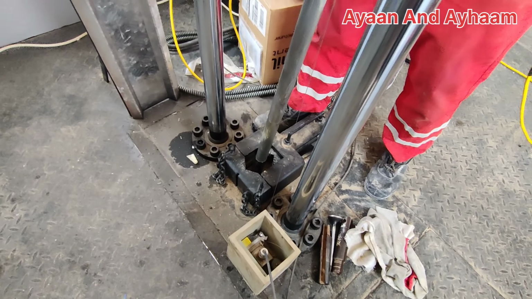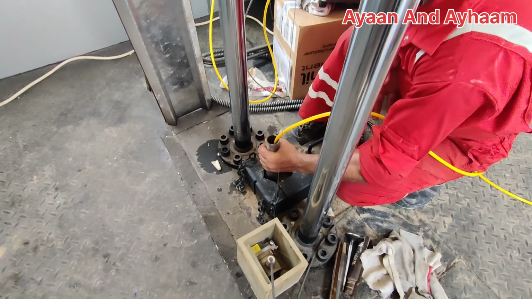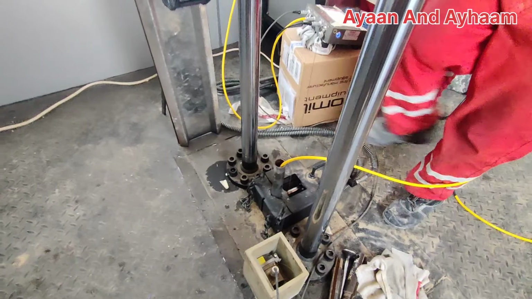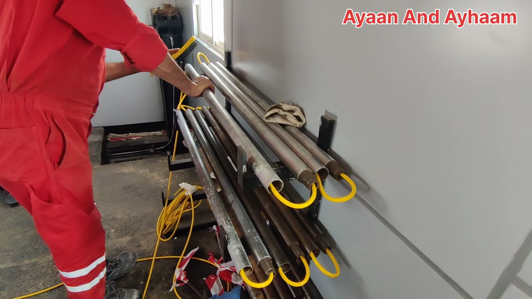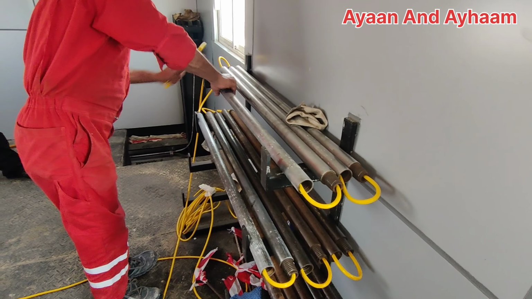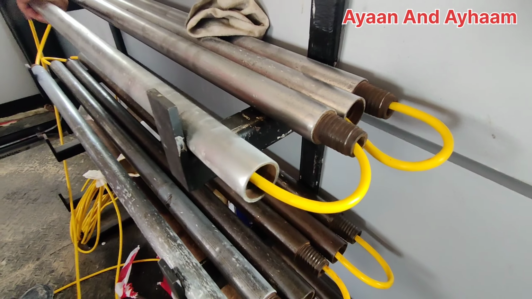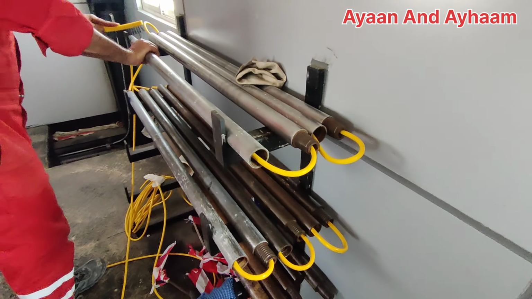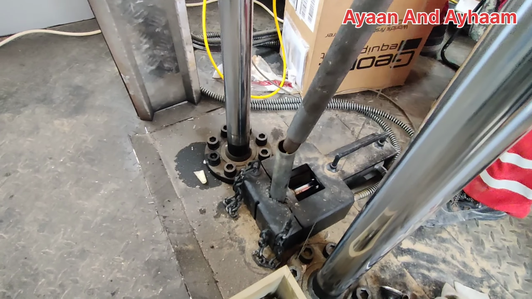This is the accurate point which is given by the survey. One by one we are installing it until it touches the ground. Clean it. There are threads on one side, and inside threads on the other side, male and female. That's how we connect these rods with each other, as you can see here.